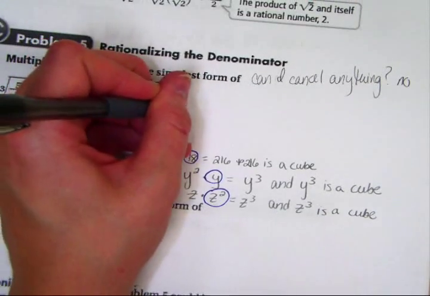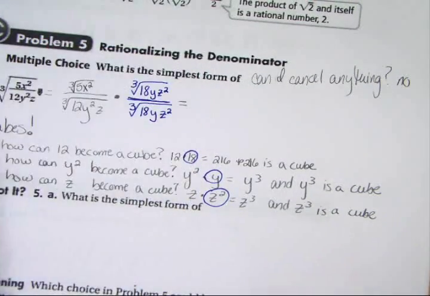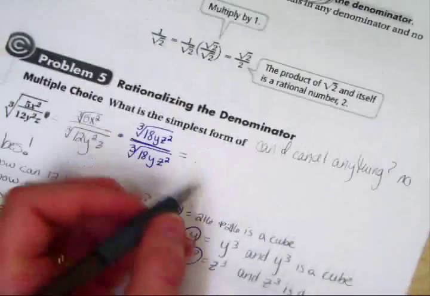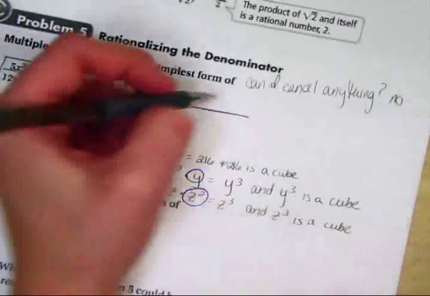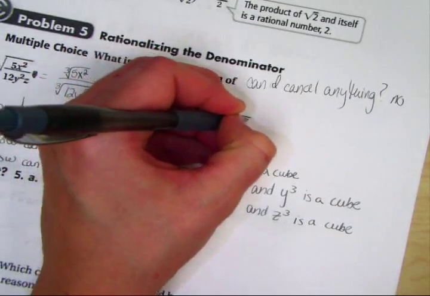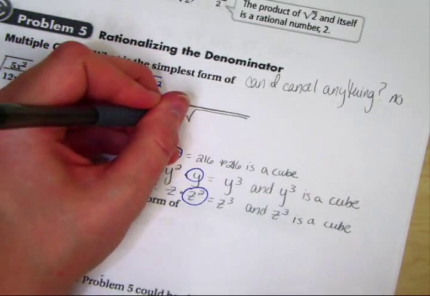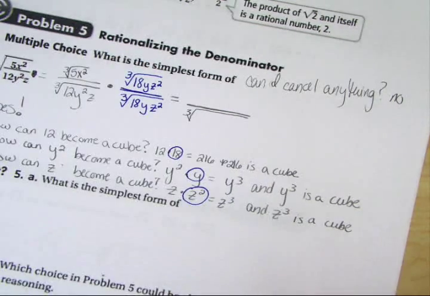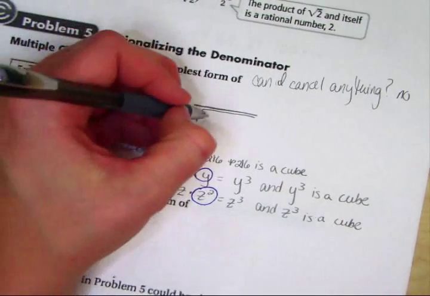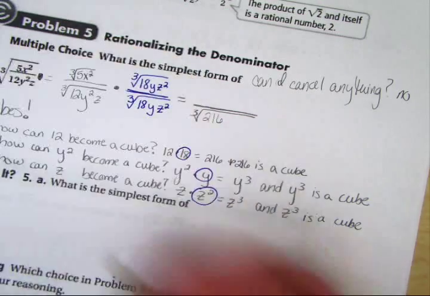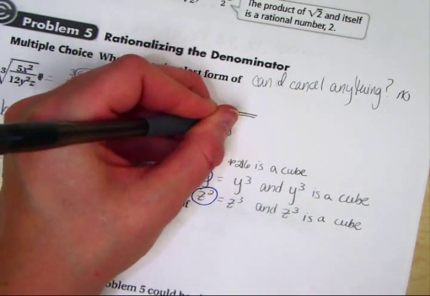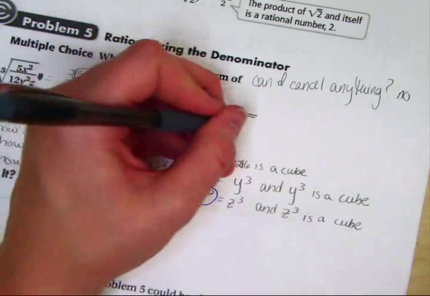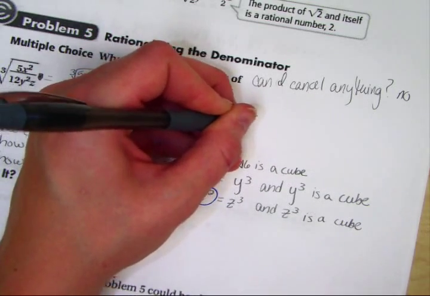Let's go ahead and do the bottom first. I personally think it's easier. The bottom becomes the cube root of, put your little cube there, 12 times 18 is 216. Y squared and y makes y cubed. Z and z squared make z cubed.